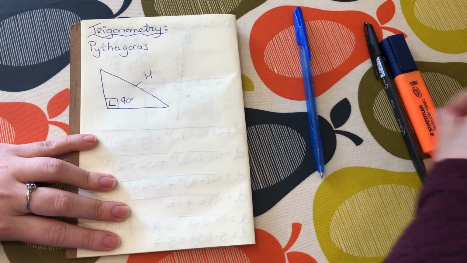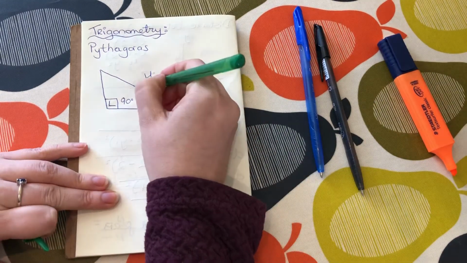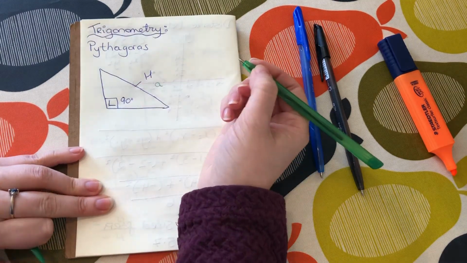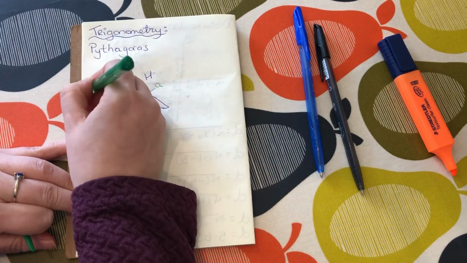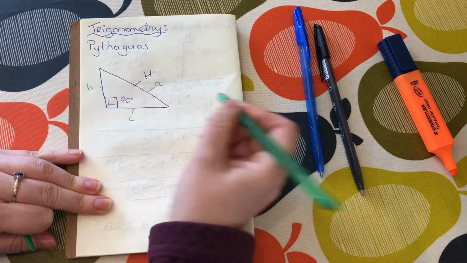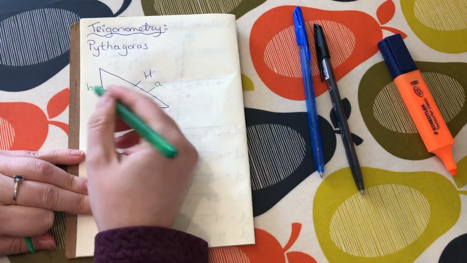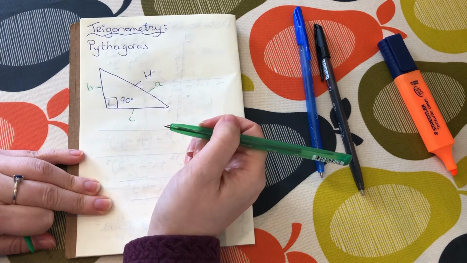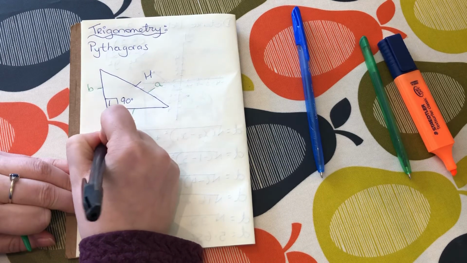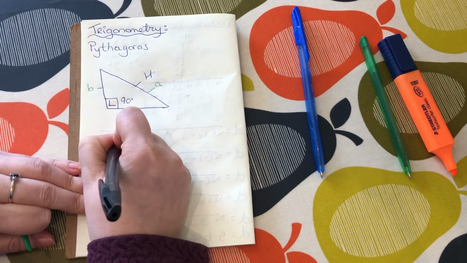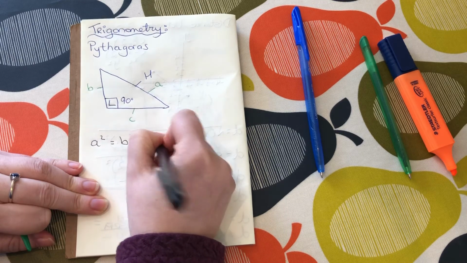So let me use a different colour. I'm going to use green. Let me call the hypotenuse A for now, just to make it easier. I'm going to call this B, and I'm going to call this C. It doesn't matter which way we do it, because we're going to be adding them together in the end. So the formula is A squared, where A is the hypotenuse, is equal to B squared plus C squared.